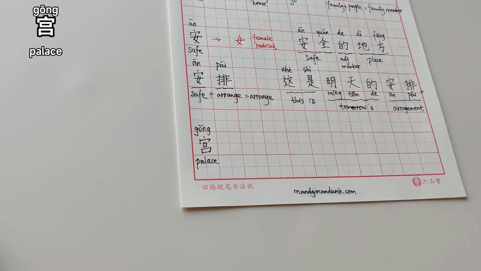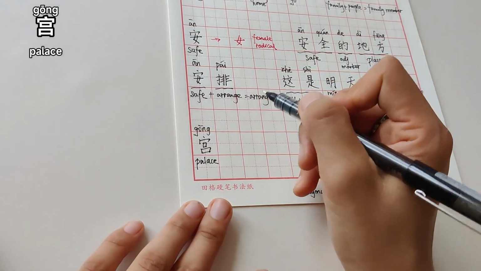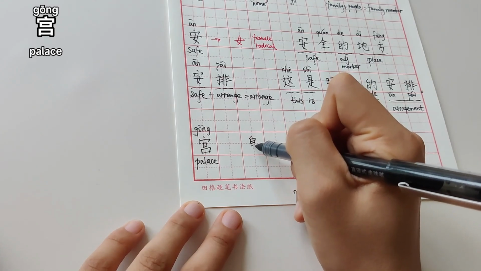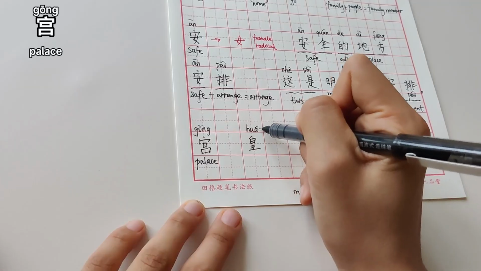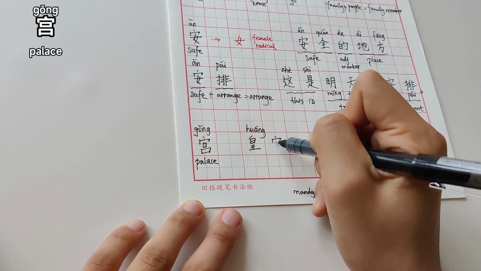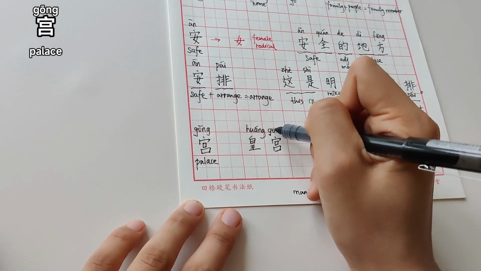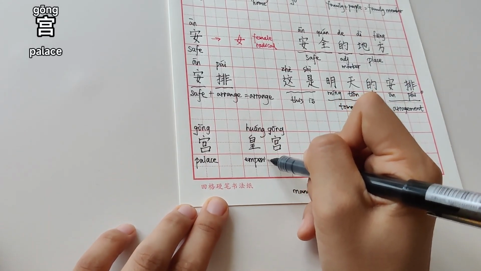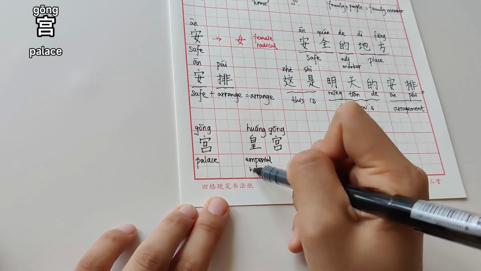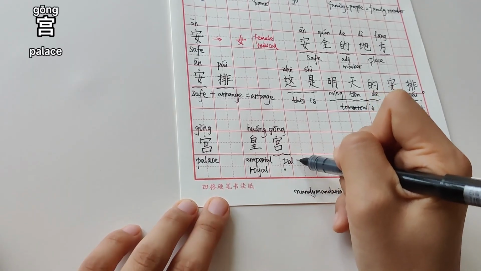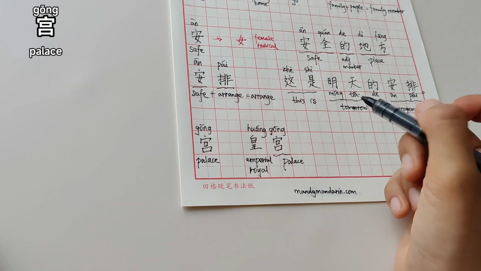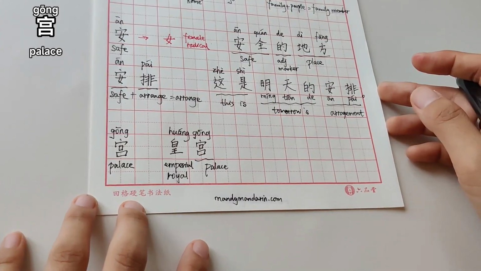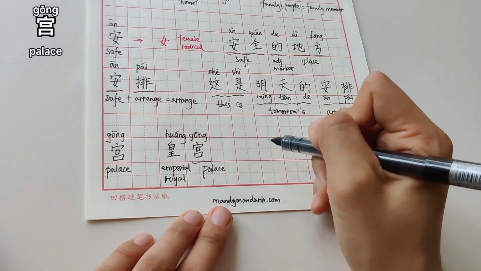In the ancient time, the king, the emperor, the ruler, they lived in a fancy palace, right? That's the royal palace. So to say royal palace, we say 皇宫. 皇 means emperor or royal. 宫 is the palace. So the emperor palace, the royal palace is 皇宫. Also, I would like to introduce you a very famous palace.